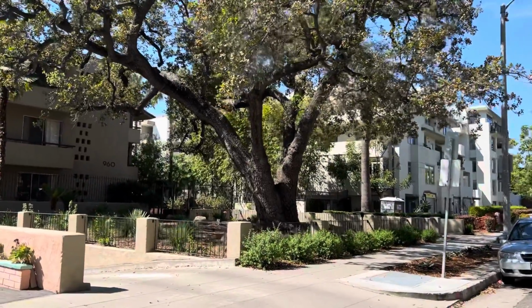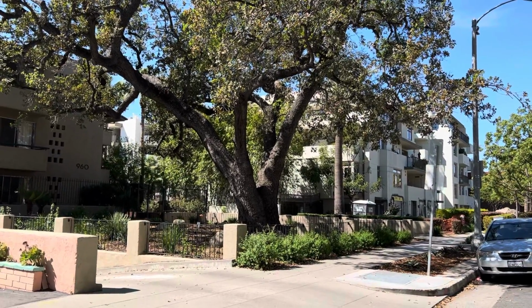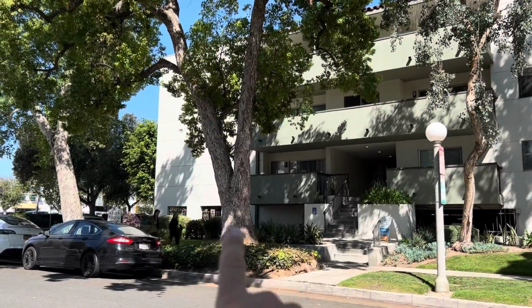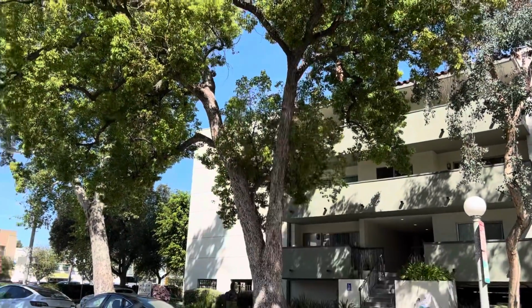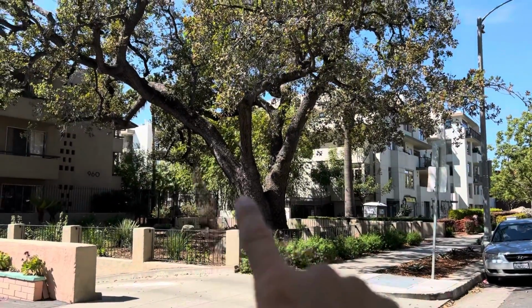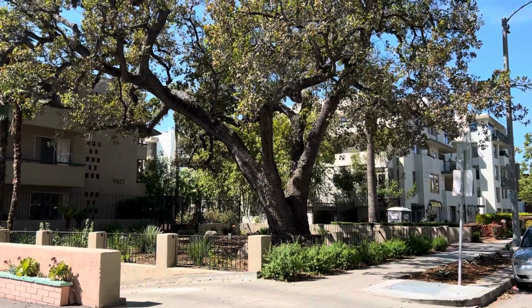But let's look at the overall format of this tree. It's what I call a codom. In a standard codominant limb, you have one trunk that splits into two codominant stems. And here, each codominant stem also splits into codominant stems.